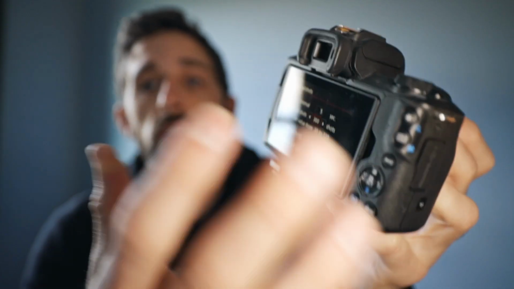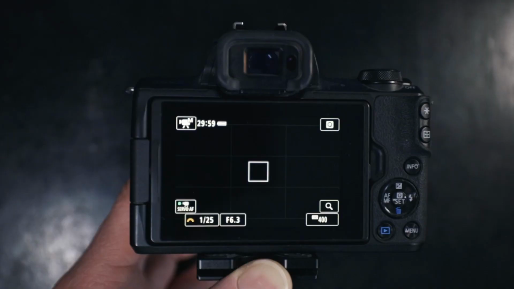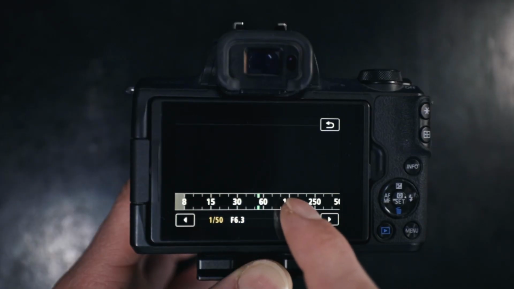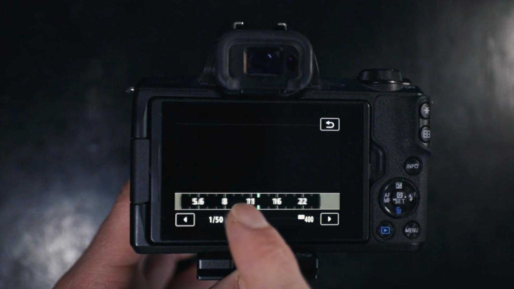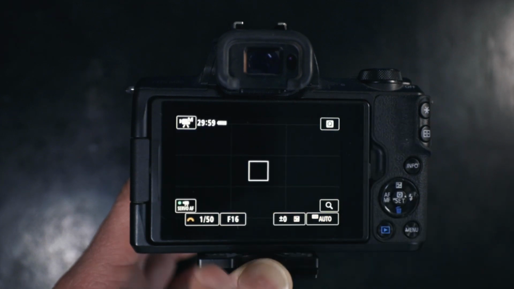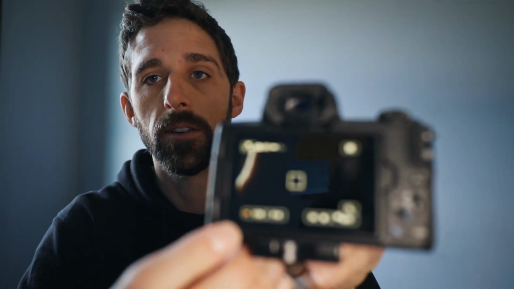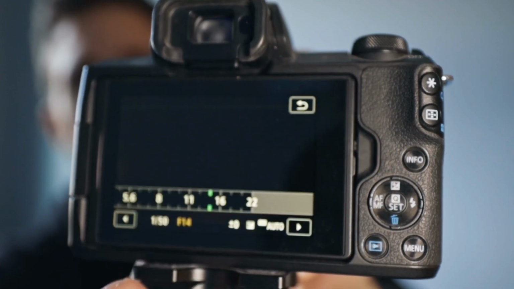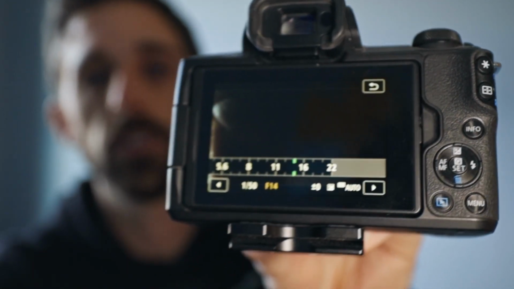So then when you've got this all set up, just go set up your exposure triangle, your shutter speed, your aperture, and your ISO. I like to set my ISO on auto. That way I don't have to mess with it. If I'm doing a sunset time lapse, then auto ISO is going to compensate when it gets darker in the evening. Then set your shutter speed to whatever you want it to be, and then set your aperture to whatever depth of field you're looking for.